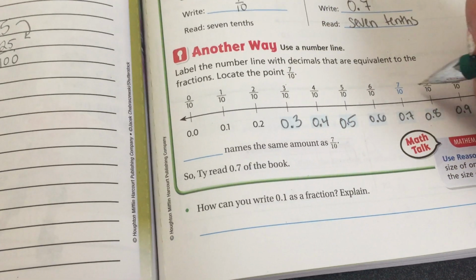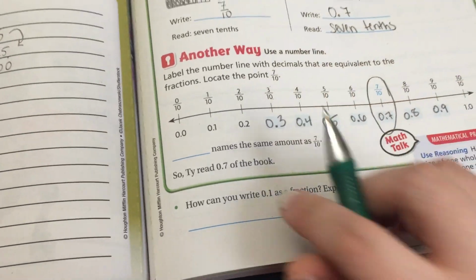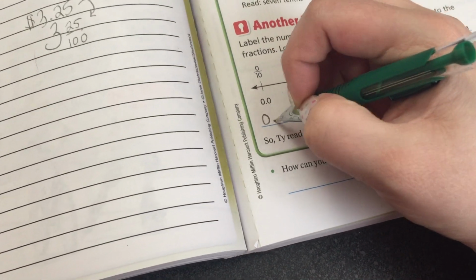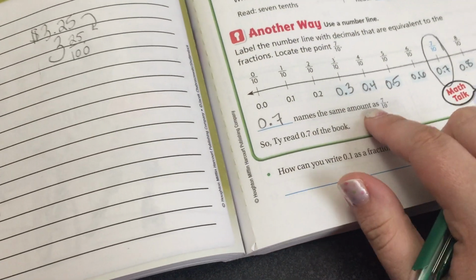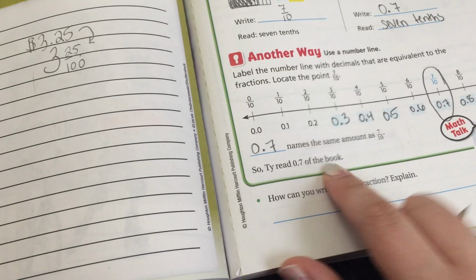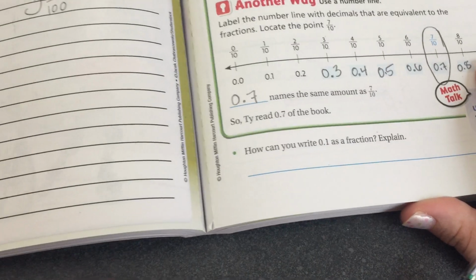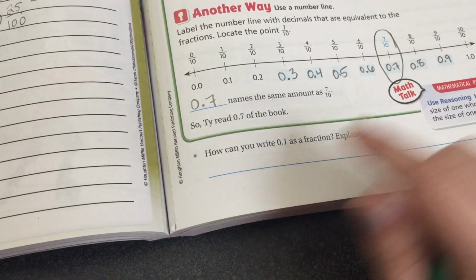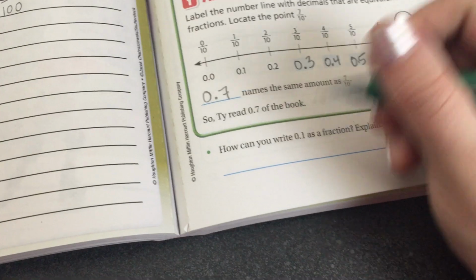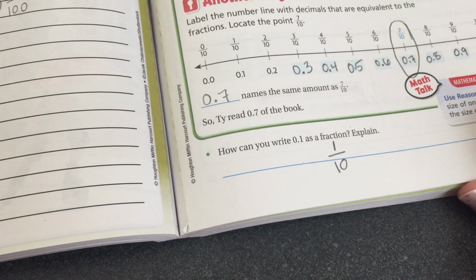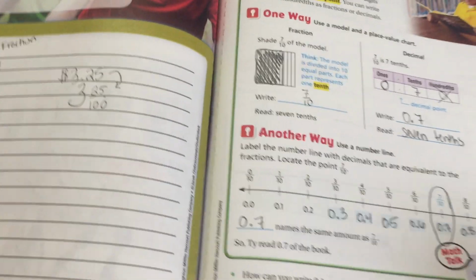So it says locate the point 7/10, so it's right here. 0.7, 0 and 7/10 names the same amount as 7/10. So Ty read 7/10 of the book. So it says, how could you write 0.1 as a fraction? You just write it because it's a 1 in the tenths place. It becomes 1 out of 10 pieces. Turn the page.